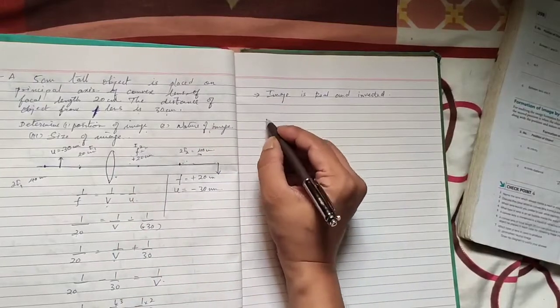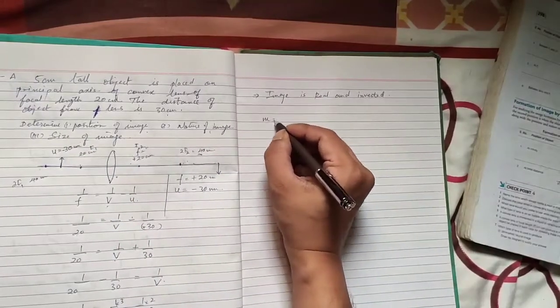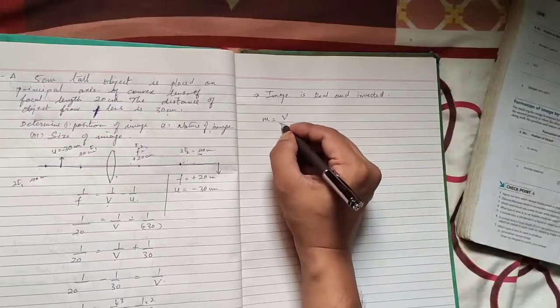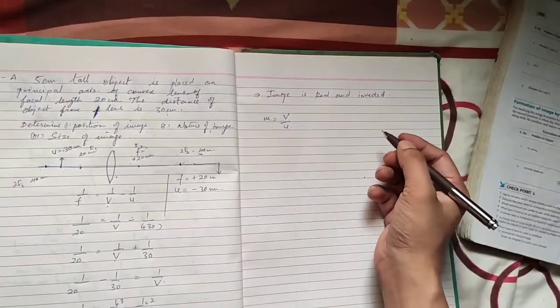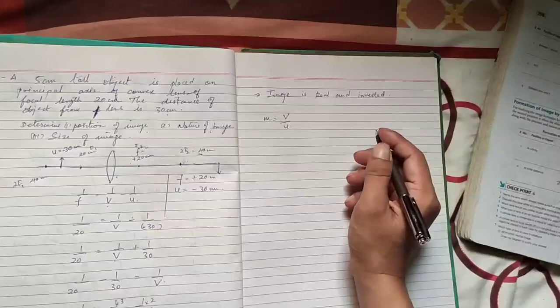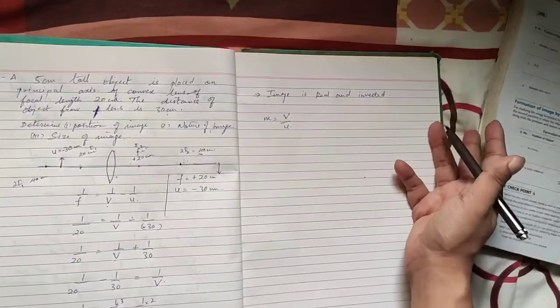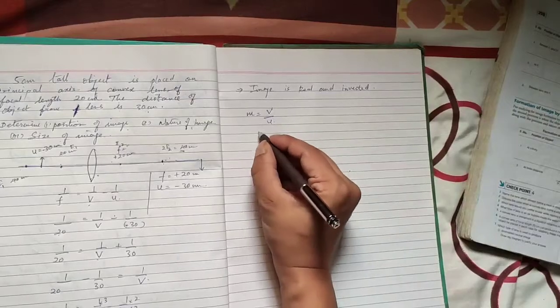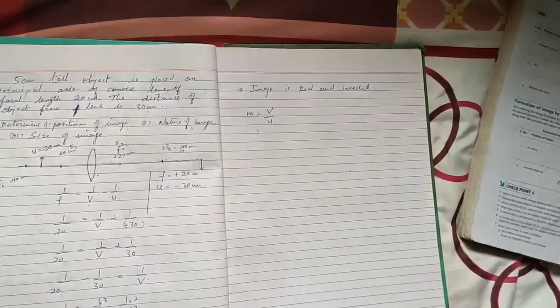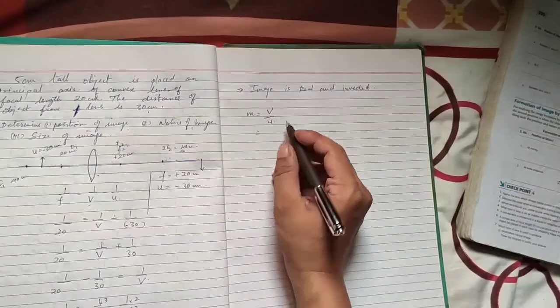Okay, first find the size of the image, and for that we have magnification M is equal to V upon U. Remember, this is a lens, so not minus V upon U. You will write plus V upon U. Then substitute the values of the object distance and image distance.